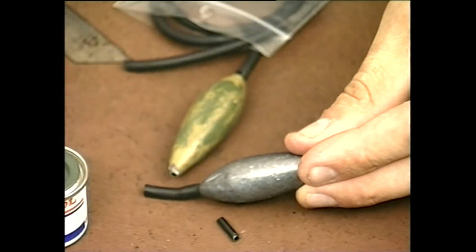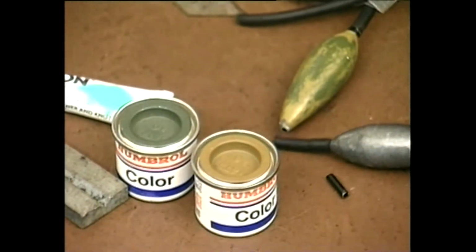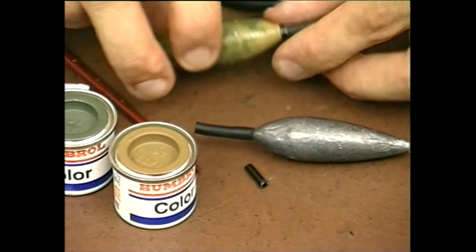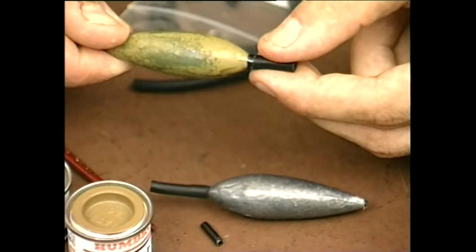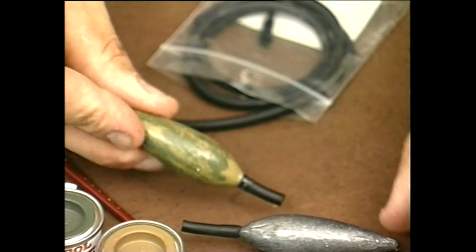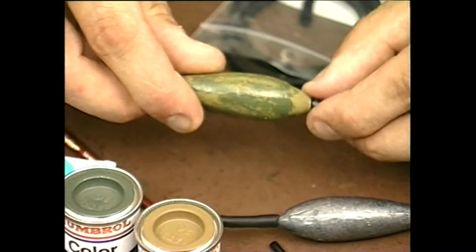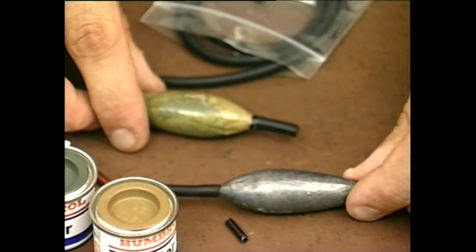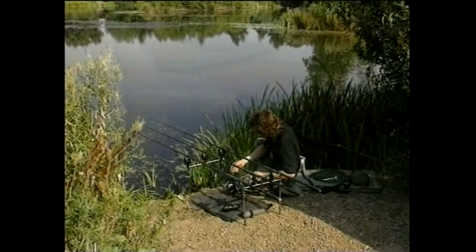Then take your paints, give them a good shake, and then paint them to match the colour of your lake bed. Sometimes you'll be fishing on weed, sometimes in silt, and sometimes on gravel. So pick a colour that matches your lake bed. It doesn't have to be exact. A mottled effect like that is great. 2 or 3 coats of that and it's spot on.